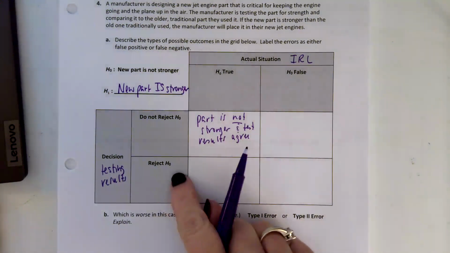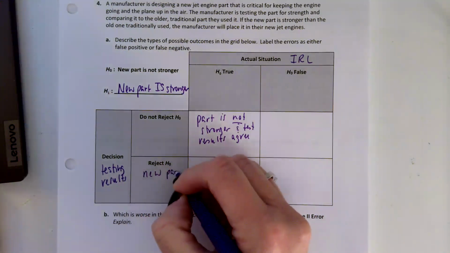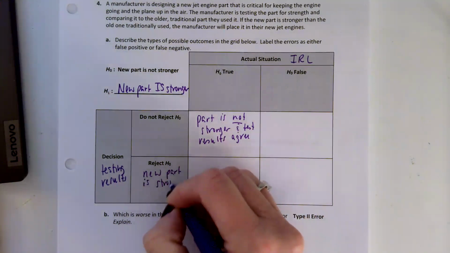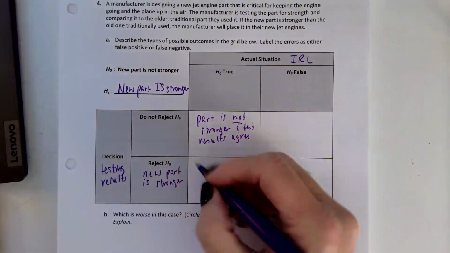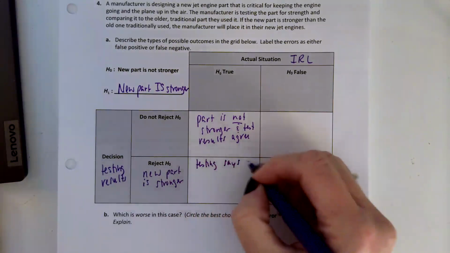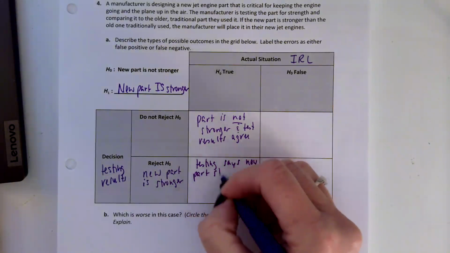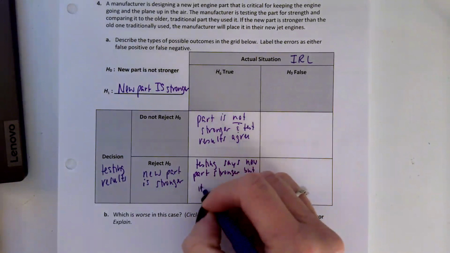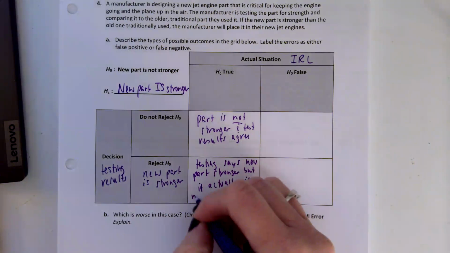Here, it's reject H0, so new part stronger. But in reality, it's not stronger. So testing says new part stronger, but it actually is not.